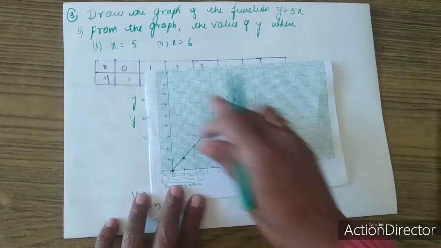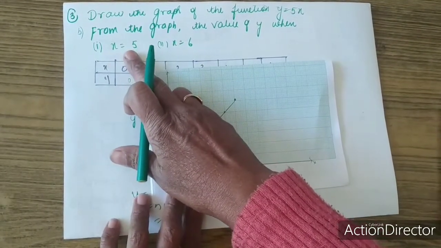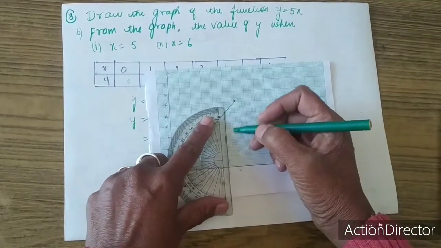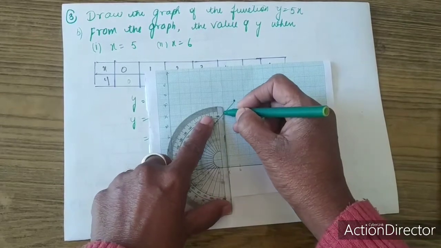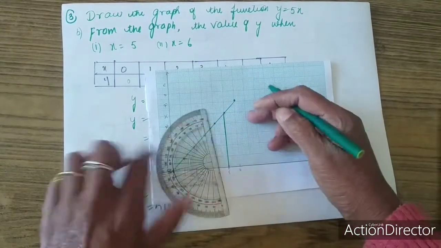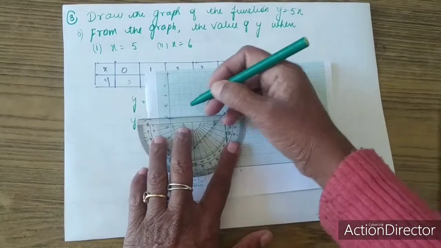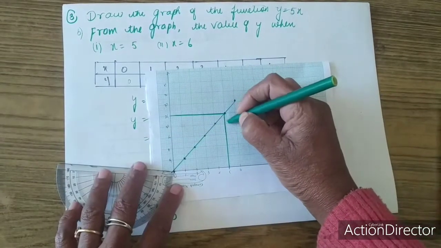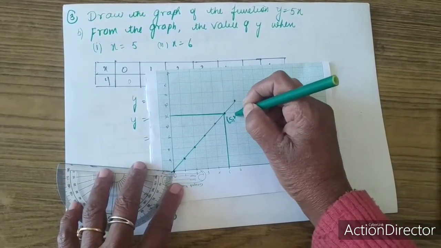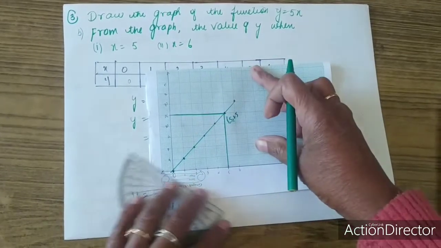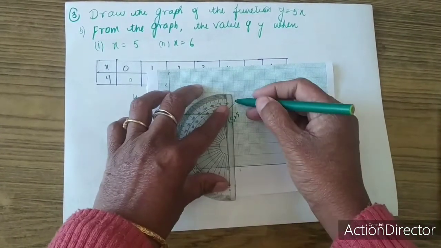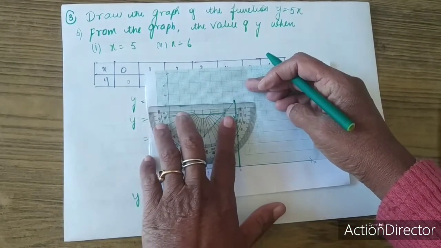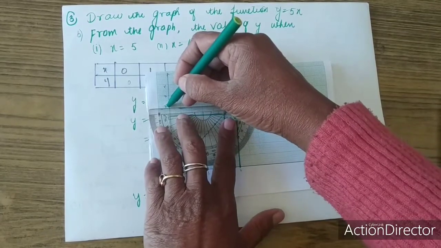Now after joining, they are asking what the value of y is when x is equal to 5. By dotted lines, you find the intersection point when x is equal to 5. What is my value of y? Here I am able to find it. So this is the intersection point 5, 25. Similarly, they are asking for x is equal to 6. So find the intersection point of x is equal to 6 and the value of y.